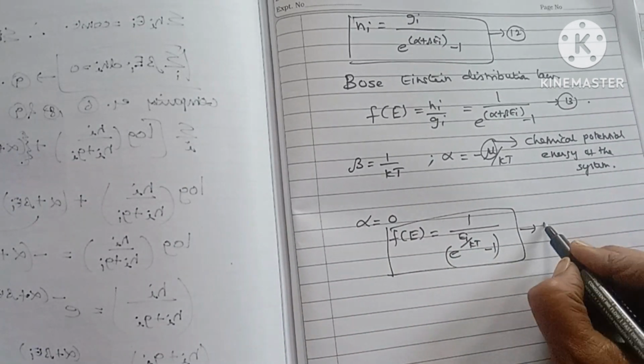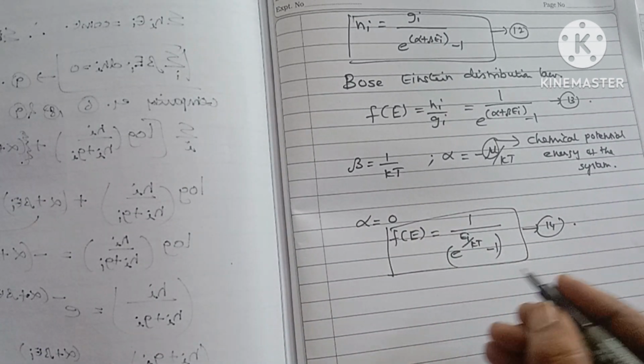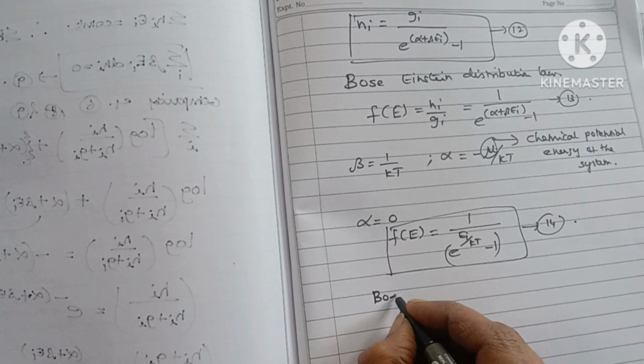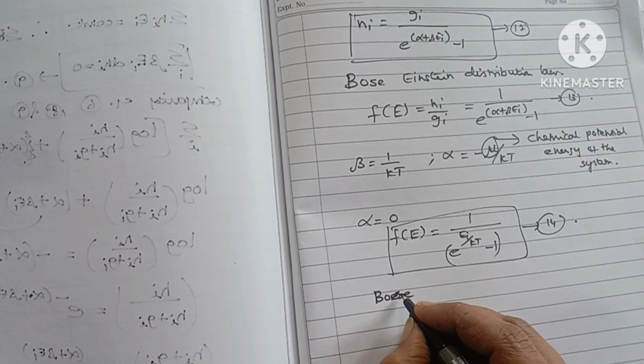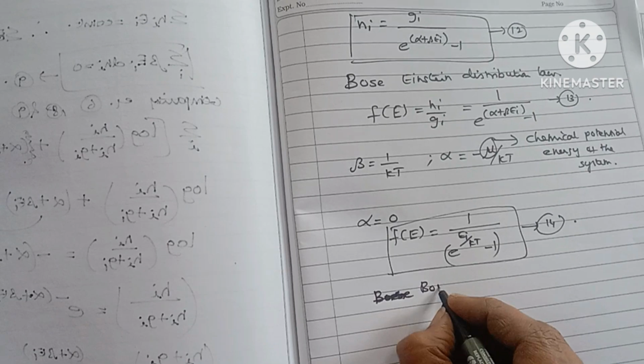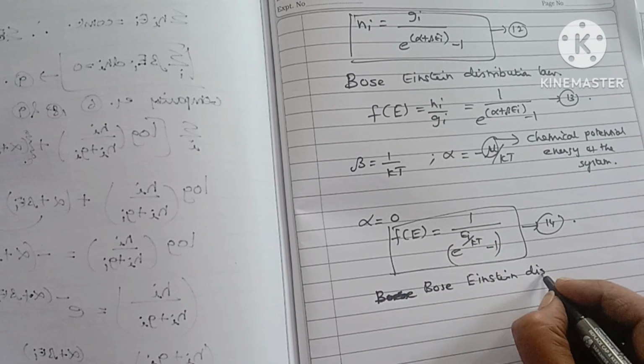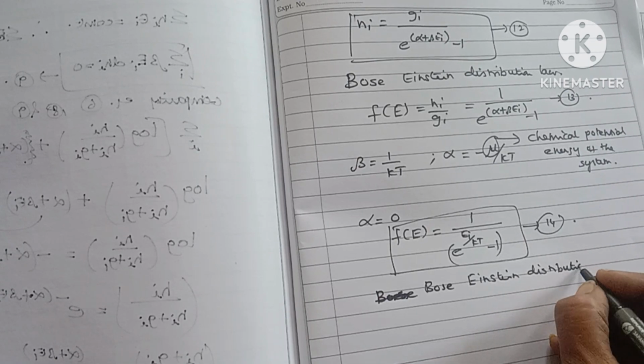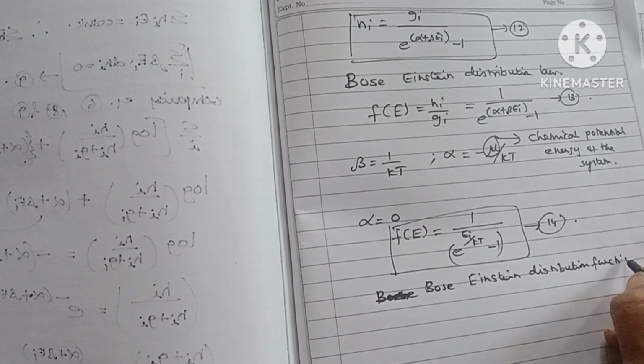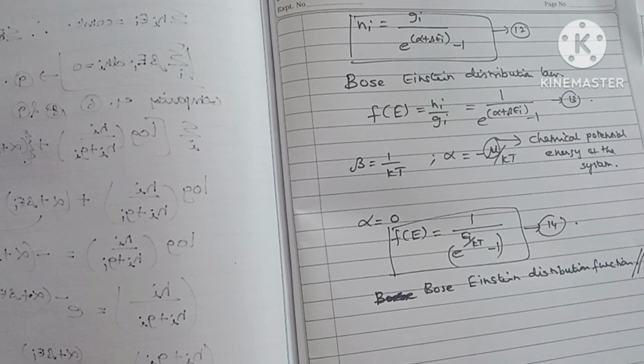This is the equation, and this gives the Bose Einstein distribution function. Thank you.